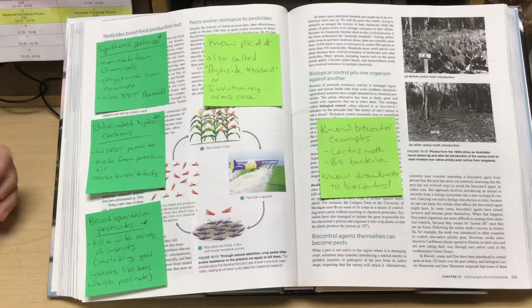DDT was banned, I think in the 70s. I'd have to look that up to be sure, but it was banned because it was getting into the environment and causing birds' eggshells to be very thin. And when the birds sat on their nest, they crushed their eggs, and it was killing off generations of birds.